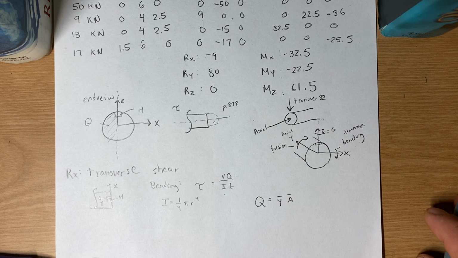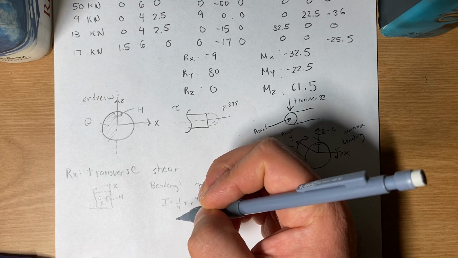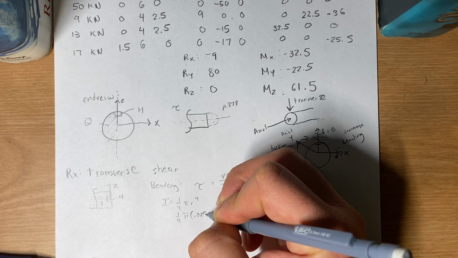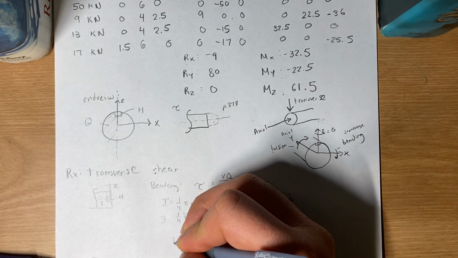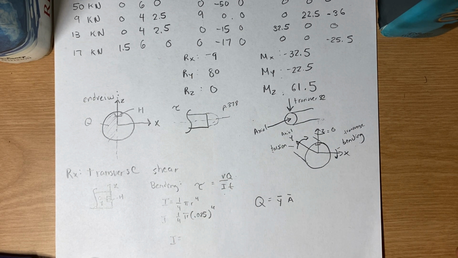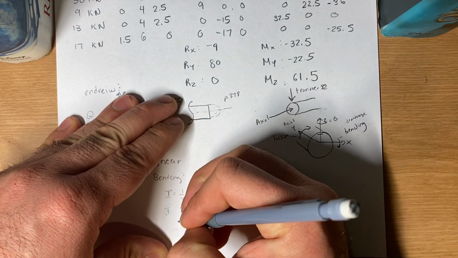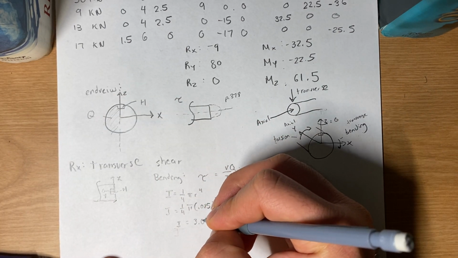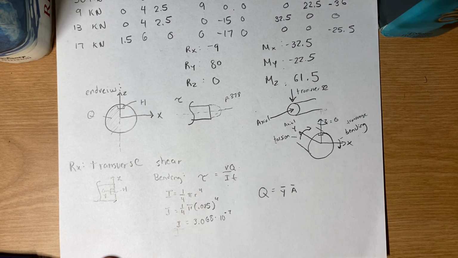After that, I'm going to plug in my values. I know the diameter is 5 centimeters, so for 1/4 pi, my radius is 0.025 meters because I converted this. So my I equals 3.068 times 10 to the negative 7.